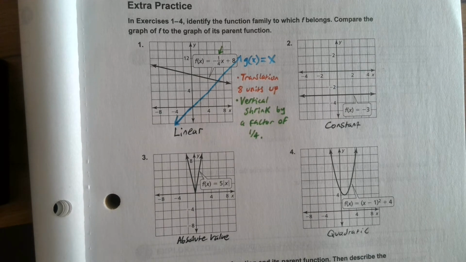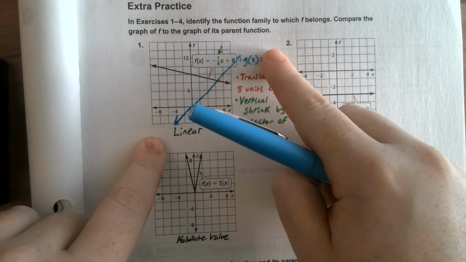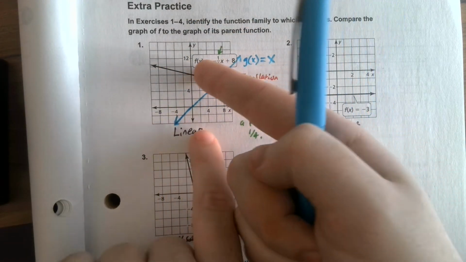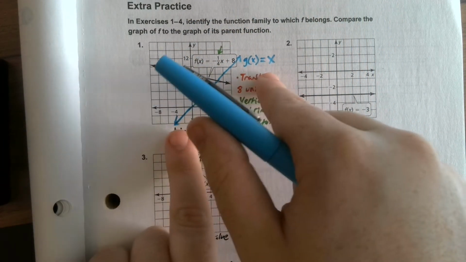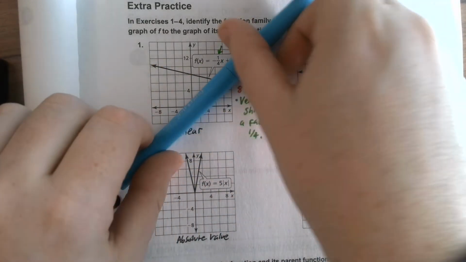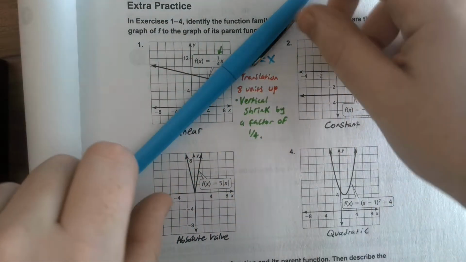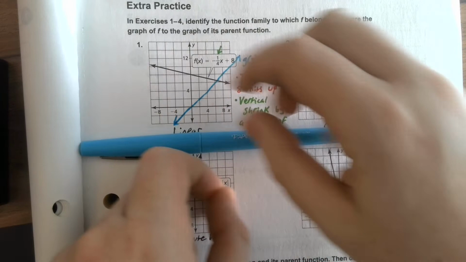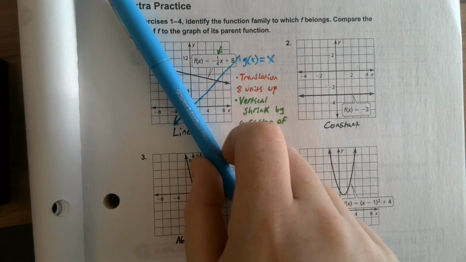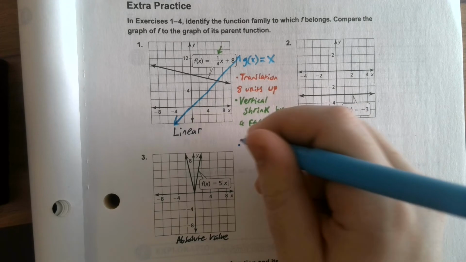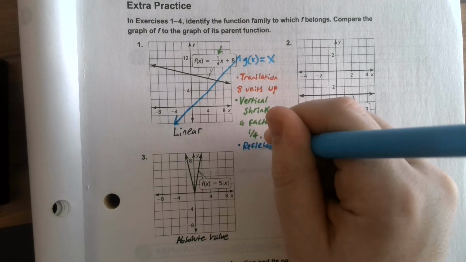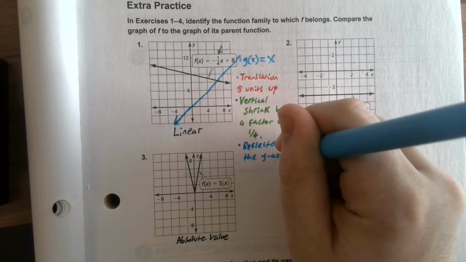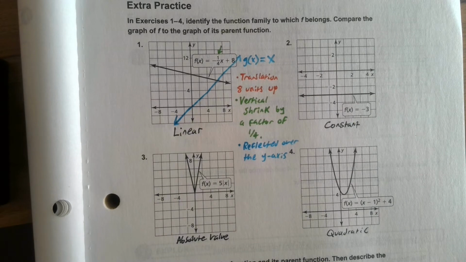Last but not least, notice how this graph goes from going up and to the right to down and to the right. It's almost like we took it and flipped it over the y-axis. Can we see how that might have happened? If we flip this over the y-axis, your new graph will look exactly the same, just mirrored. So it goes from being this to being this. So we can say that this one was also reflected over the y-axis. Very nice.